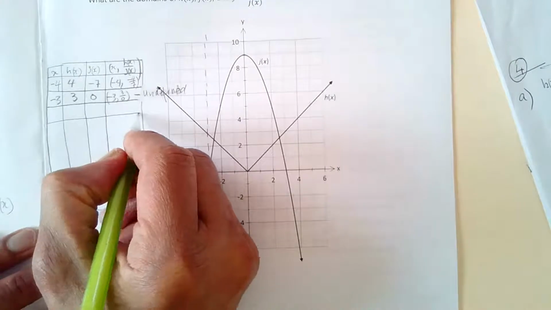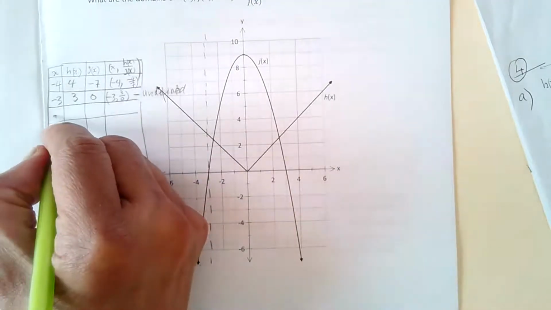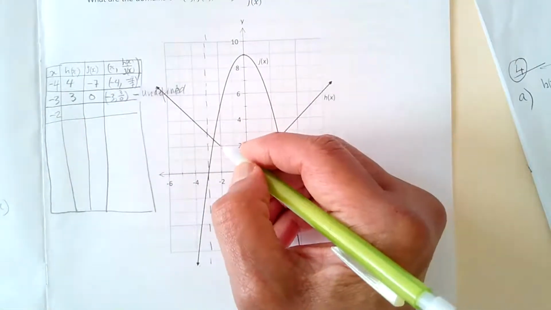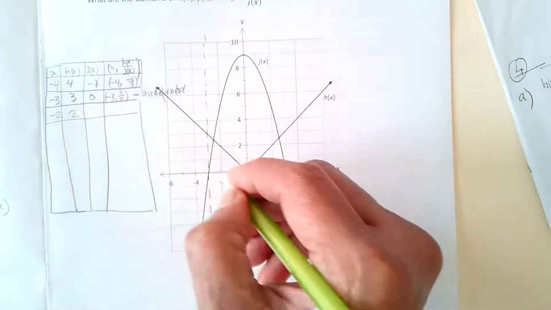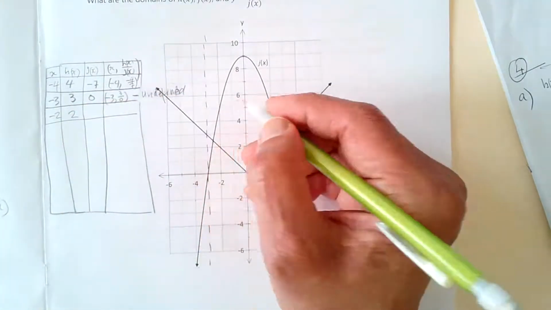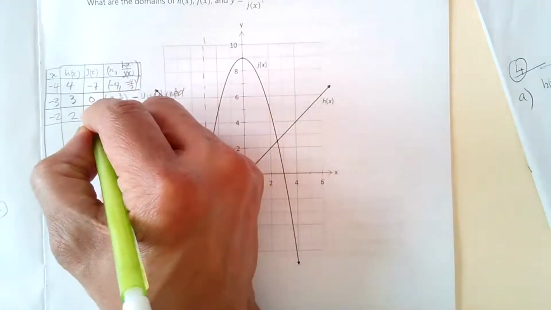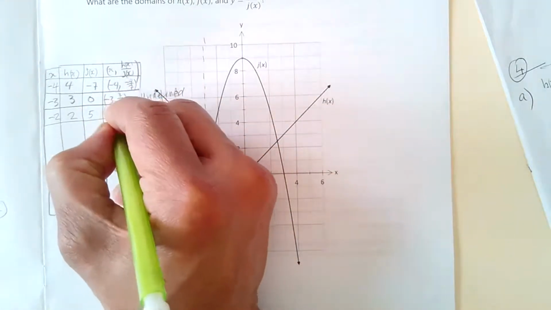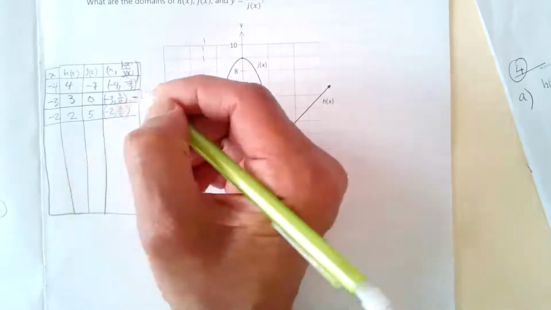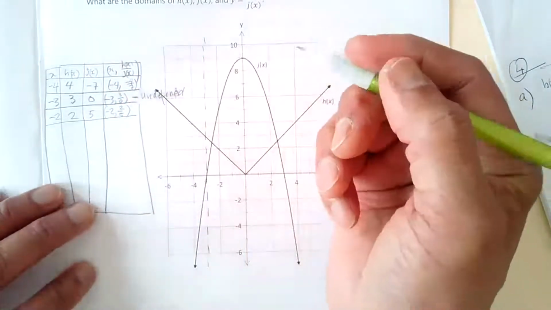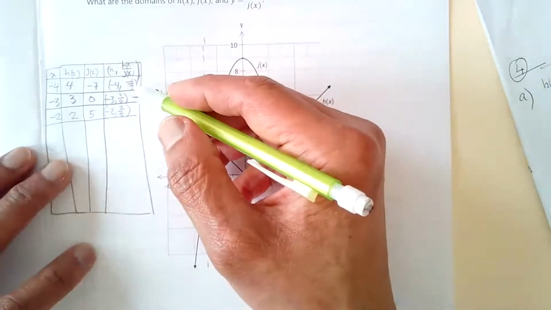Then we go to -2. At -2, we have 2 and 5. So -2, 2 divided by 5. So let's start to plot some points here.